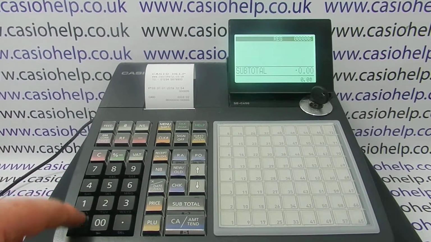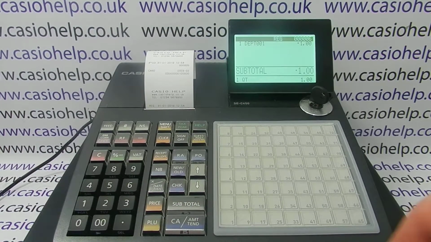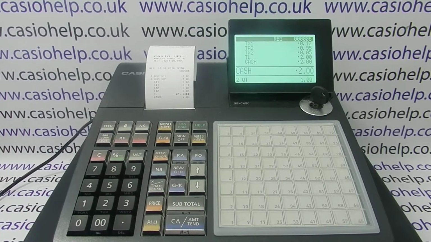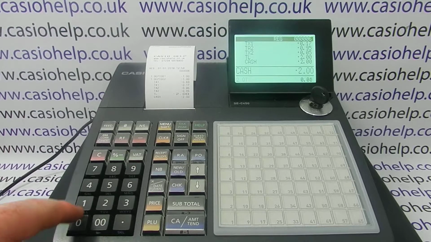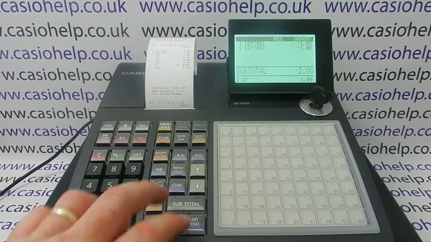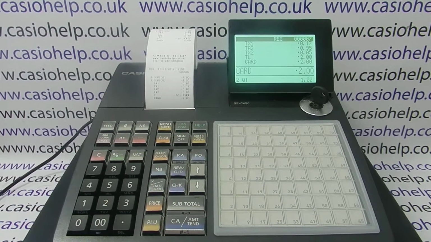Now when we process a transaction by the cash button, we get the tax split appear on the display and also on the till receipt. And I'll just show you when you do the same through the card button, you get exactly the same effect. If we hadn't programmed both buttons, then it wouldn't have appeared on the second receipt. But that's made things clear on the tax programming.